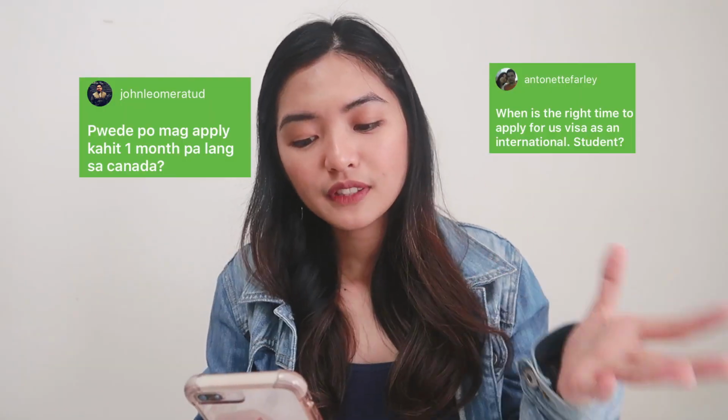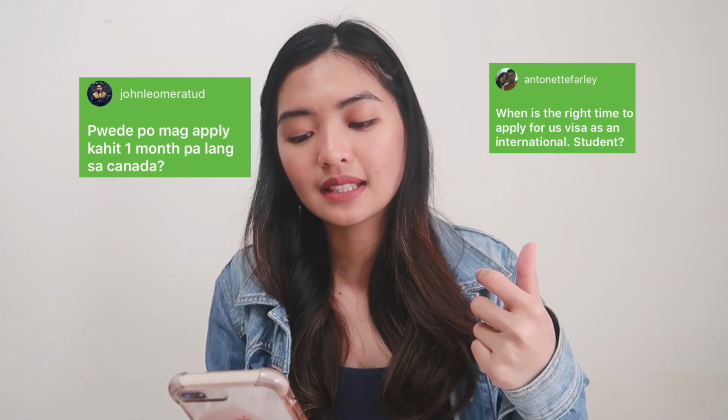Can I immediately apply 1 month after arriving in Canada? If so, when is the right time to apply for a US visa as an international student? I'm not sure if there's a specific answer to this. Maybe yes, maybe no. But personally, I think it would be best to wait for at least 1 term before you apply for your US visa. The visa officer might find it weird that you would apply immediately after you just arrived here in Canada. But if you have a plan, for example, a wedding to attend a month after you arrive here in Canada, then I think it might be a valid reason to apply right away, like 1 month after you came here in Canada.